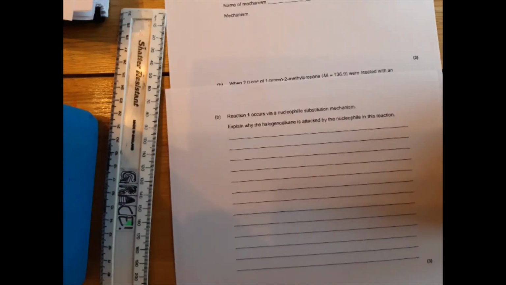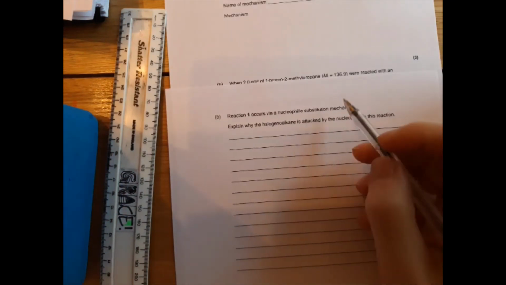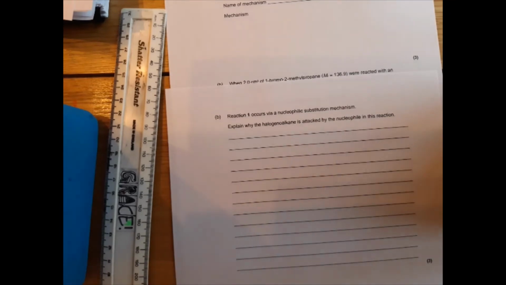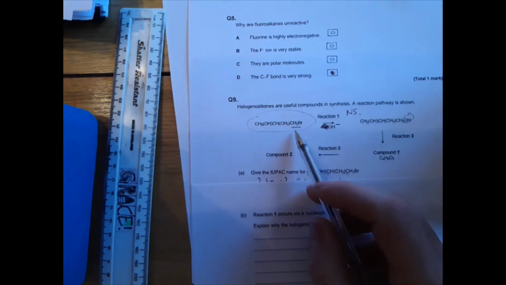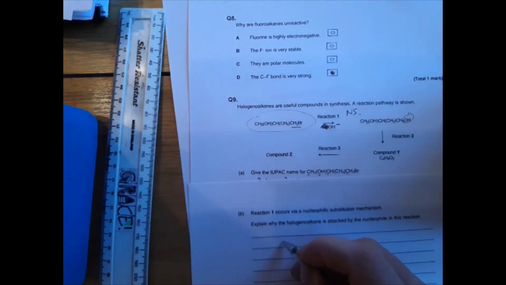Reaction 1 occurs via a nucleophilic substitution reaction. Now we get it back. Yes, it does, I mentioned that before. Explain why the halogenoalkane is attacked by the nucleophile in this reaction. Oh, right, so they're asking me about this.